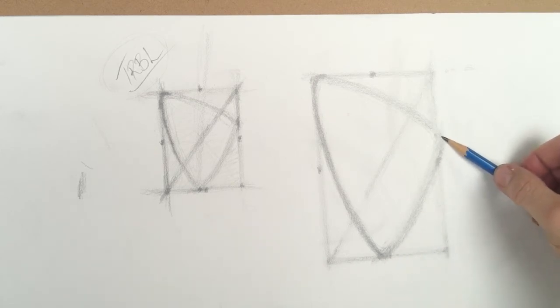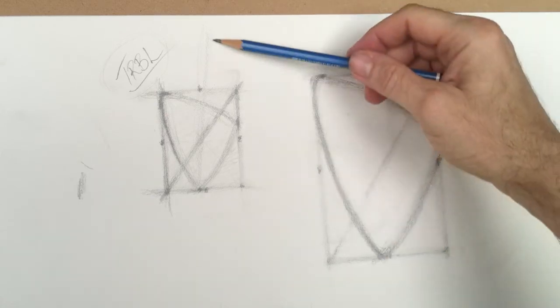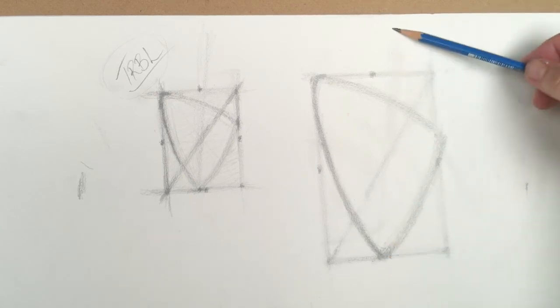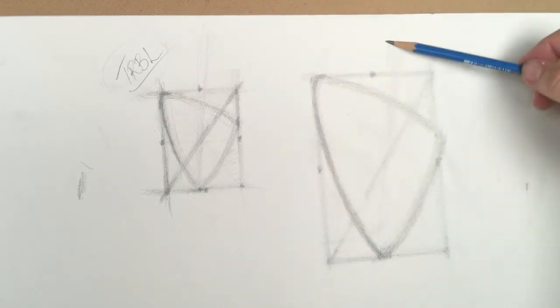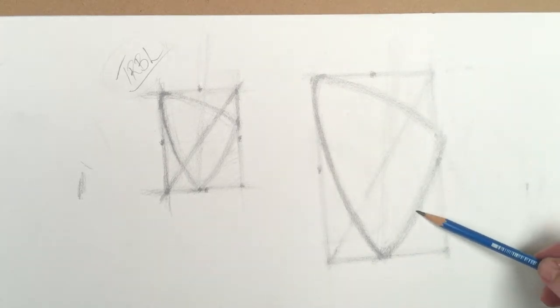I'm adjusting a little bit because I'm thinking, does that really look like the same arrowhead that's pointing down that way? That last part may make sense to you, it may not.